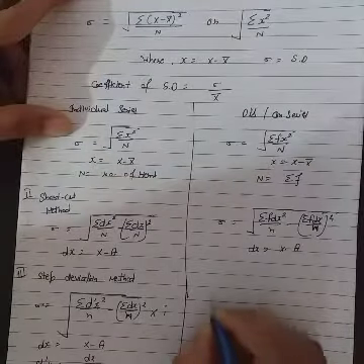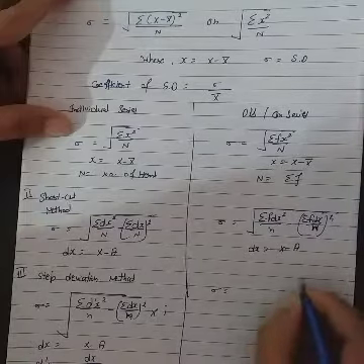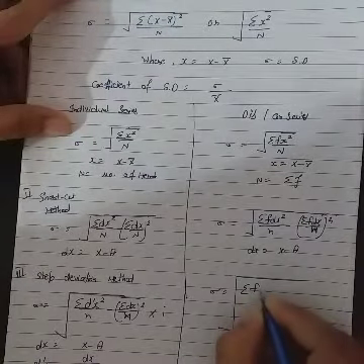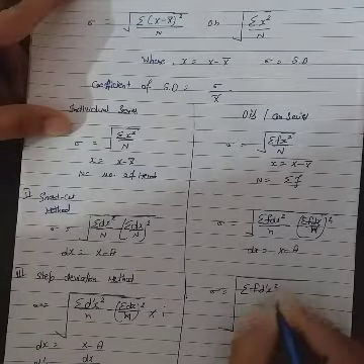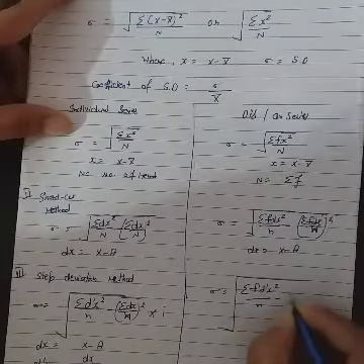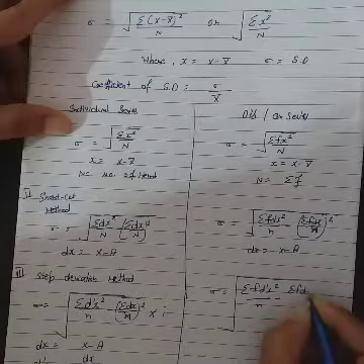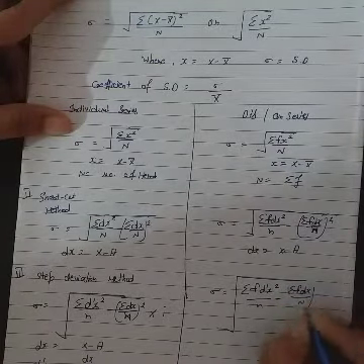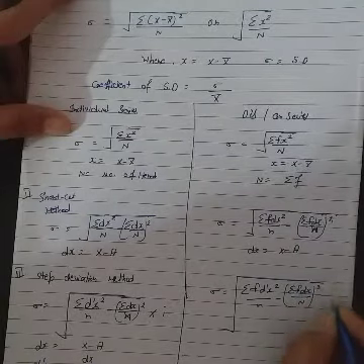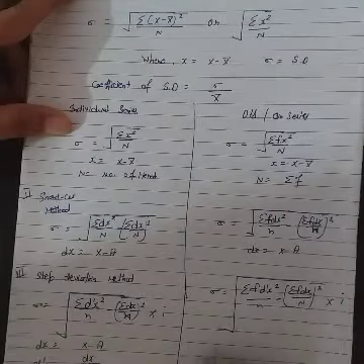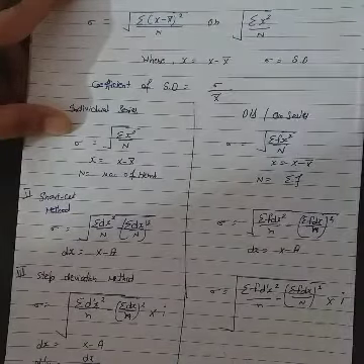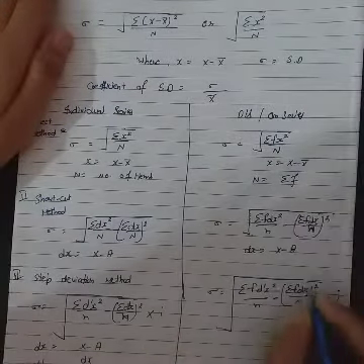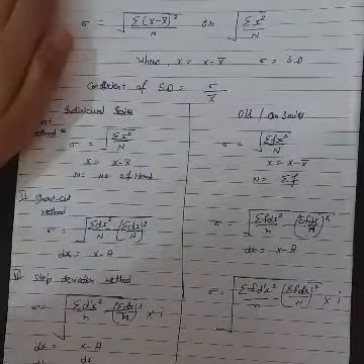For a discrete series, standard deviation is equal to under root summation f d dash x square over n minus (summation f d dash x over n) the whole square, multiplied by i.